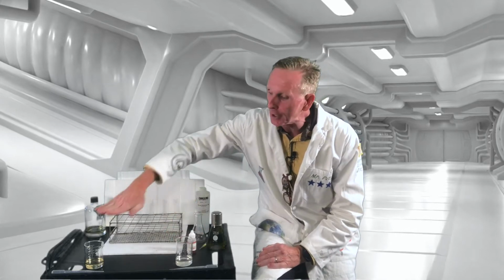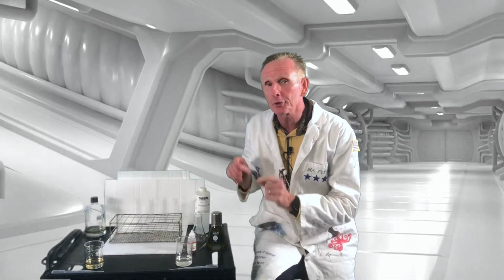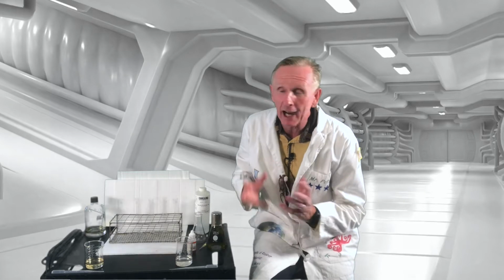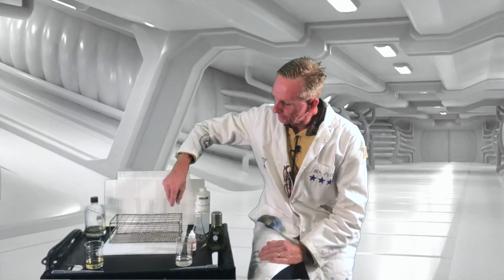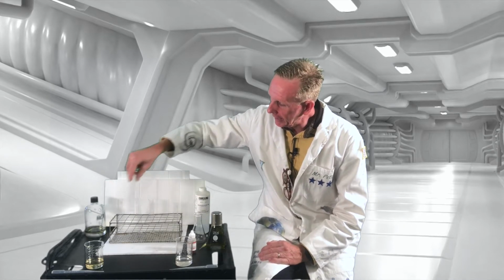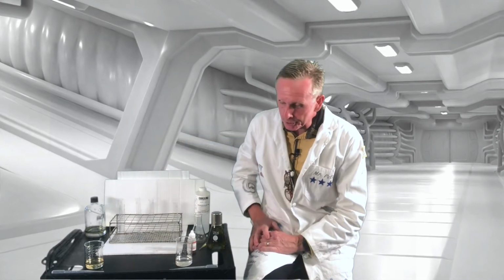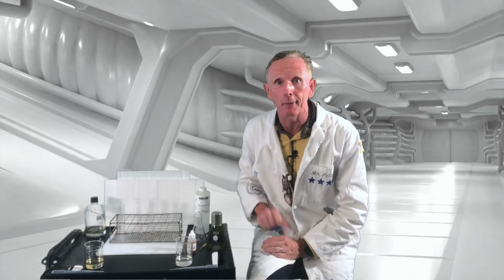I have some aqueous solutions mixed up of each. Now these are not full strength, but they're still pretty strong. How strong are they? Let's take a look. I want to switch into some gloves for this, so give me a second and I'll be right back.